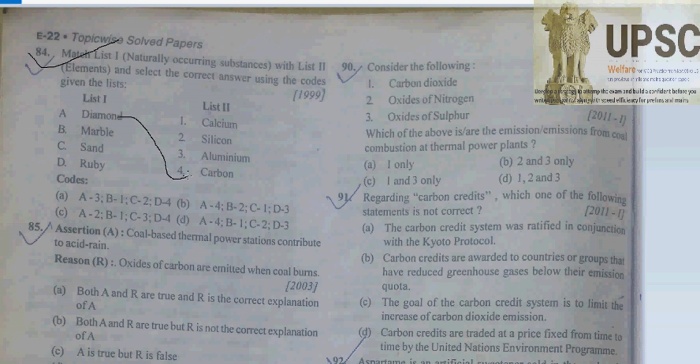Why is it so? Because diamond, as we know, is the polymorph of elemental carbon. We should also know that calcium is a basic element of naturally occurring marble, so calcium will be marble here, and sand is formed by silicon. Definitely, aluminum is a basic element naturally occurring in the ruby. So aluminum is going to be ruby, sand is going to be silicon, and marble is going to be calcium.